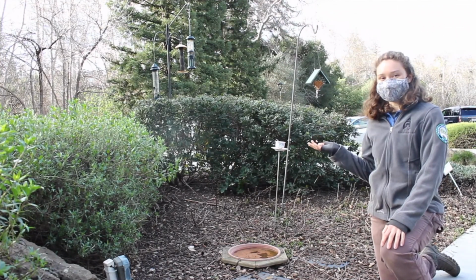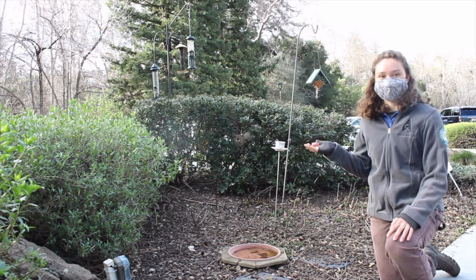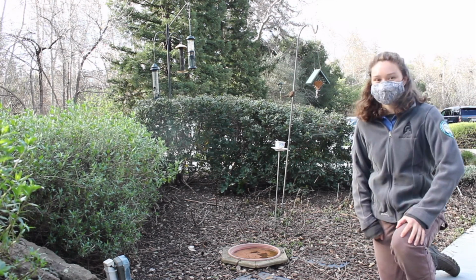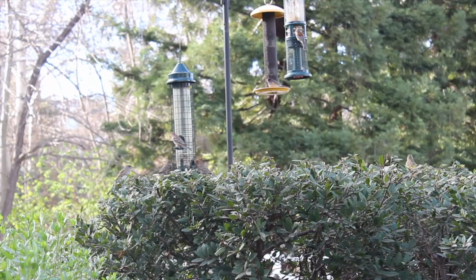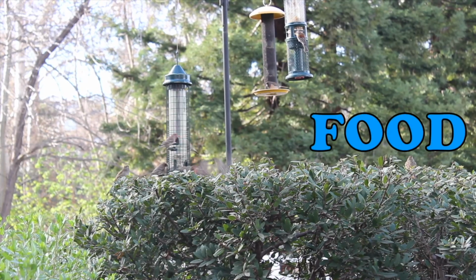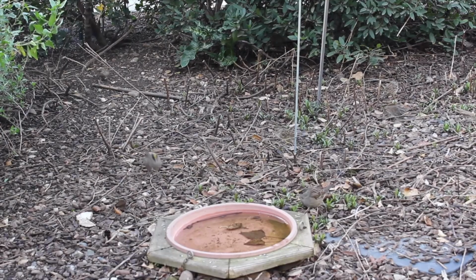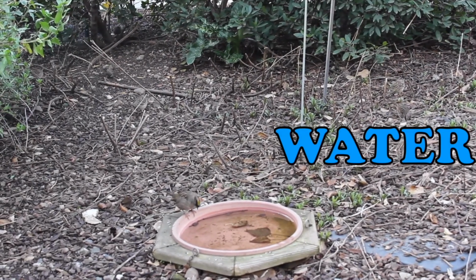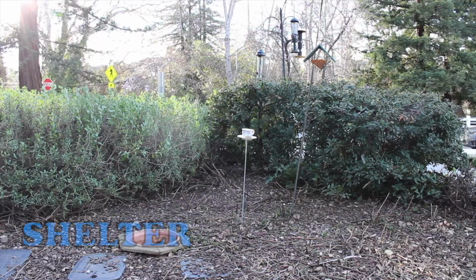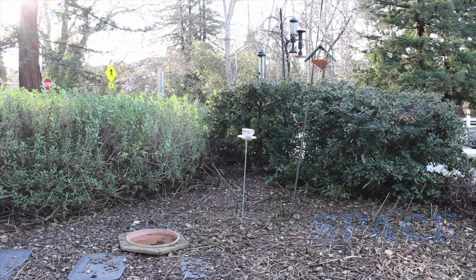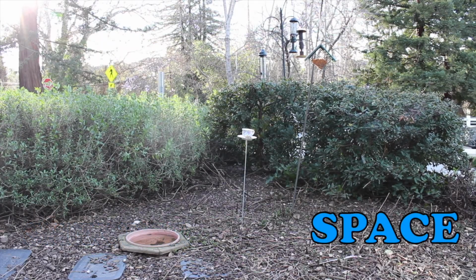Here's another example of a habitat created by people. Can you spot all 4 parts of a habitat here? The birds here have food in the bird feeder and in the bushes in the meadow. They can find water in the bird bath or the nearby creek. The bushes provide them shelter, and they have space all around the park to fly or nest.